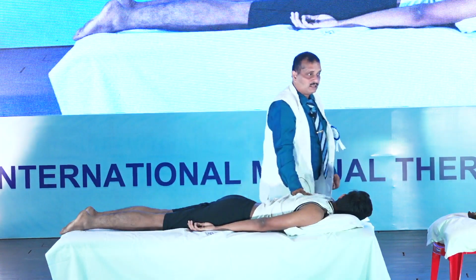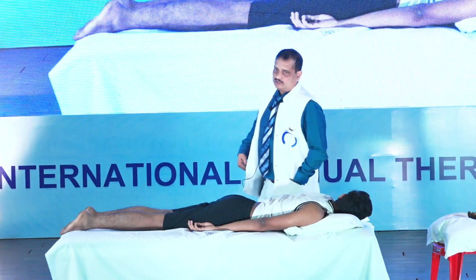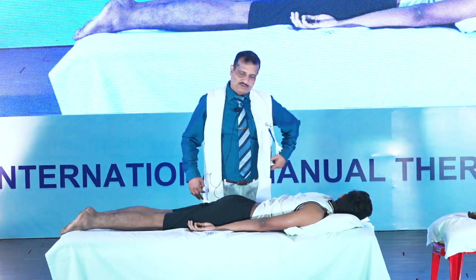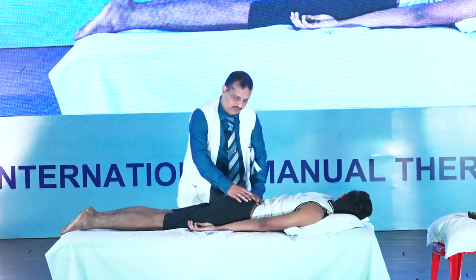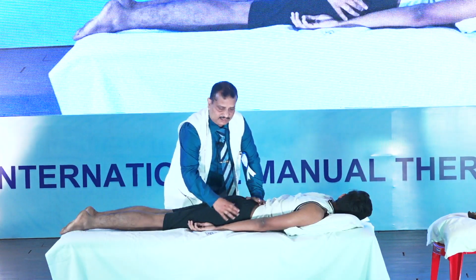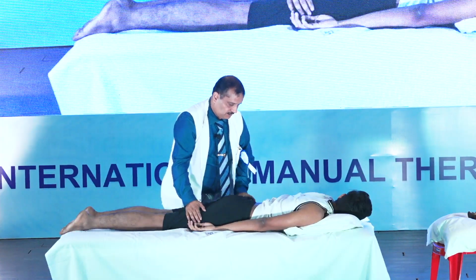Okay. Now, next coming to the piriformis muscle. So, piriformis, it is one external rotator of the hip joint, right? It is one external rotator of the hip joint.